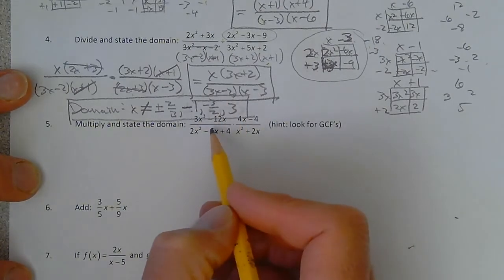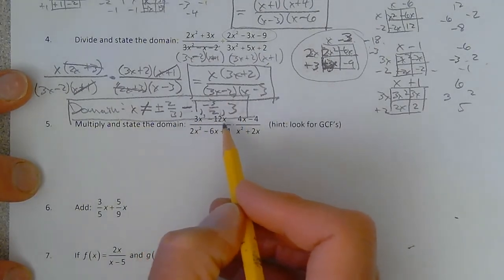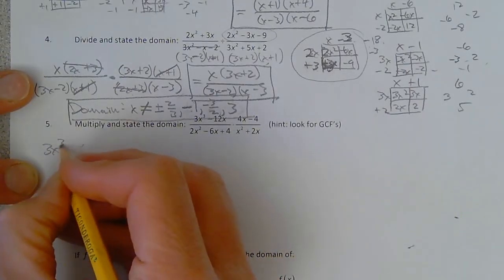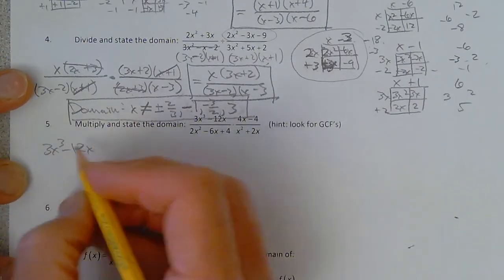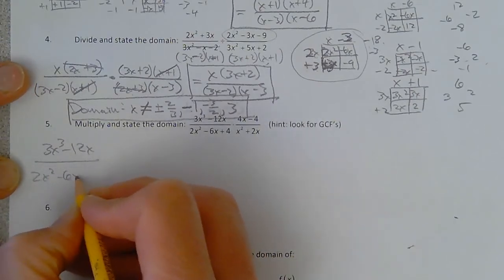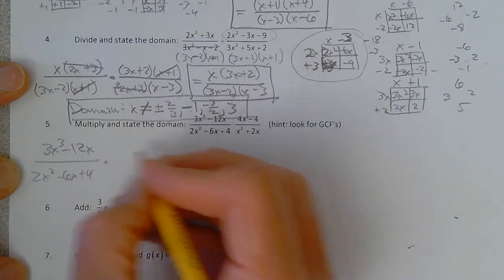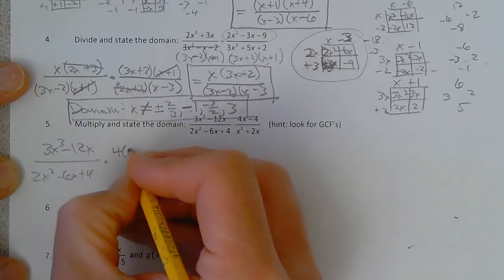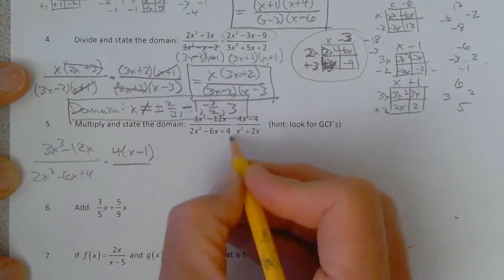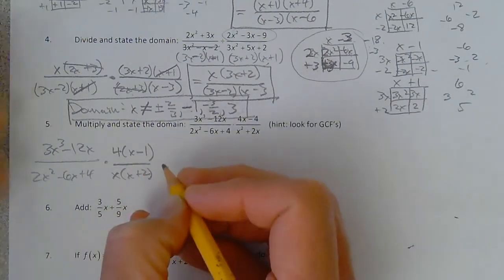Again, this starts with what looks like 3x cubed minus 12x. So I'm going to rewrite the problem so we can see it a little bit better. Over 2x squared minus 6x plus 4, times 4 times, I'm going to factor the 4 out of there, make that a 4 times (x - 1). I can factor an x out of this and make that an x times (x + 2).